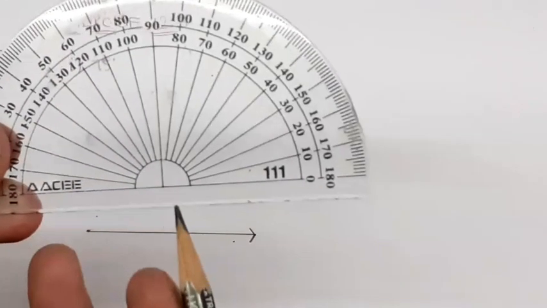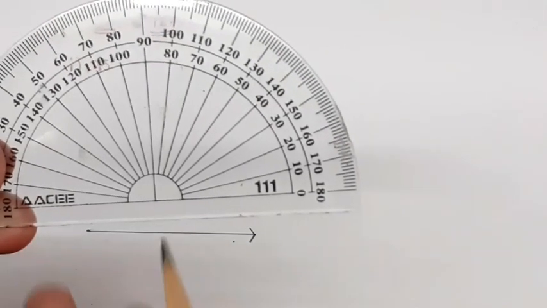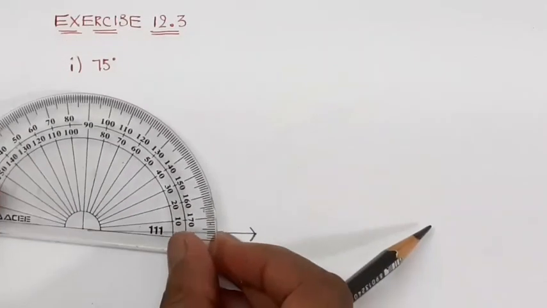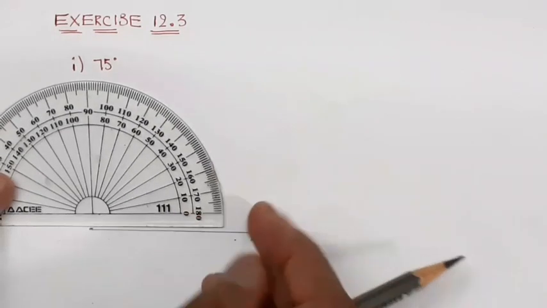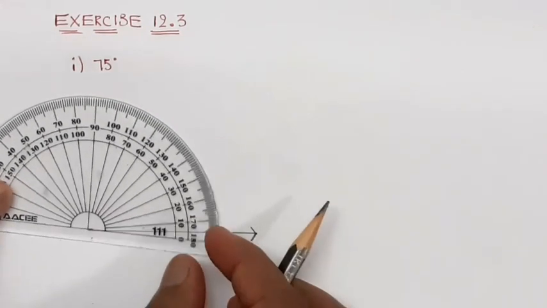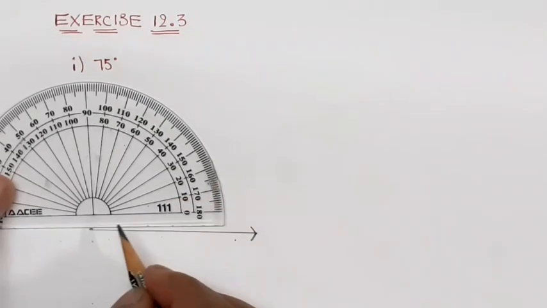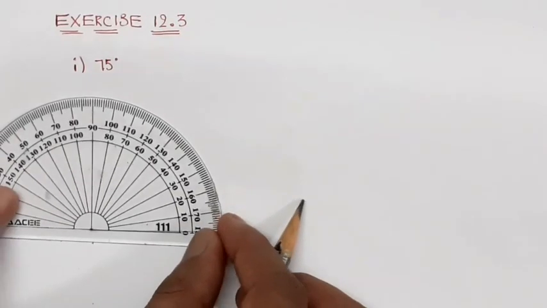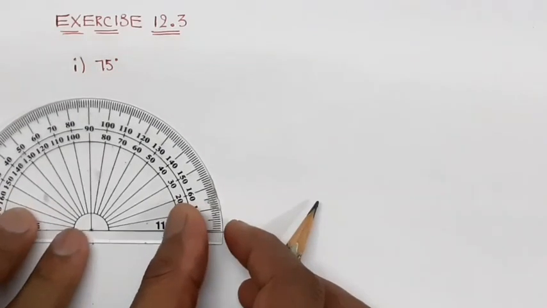Now, this is the center of the baseline. This point is the center of the baseline, which should coincide with the end point of our ray. So this center of the baseline and our end point should coincide with each other, and look, this baseline also should be on the ray.